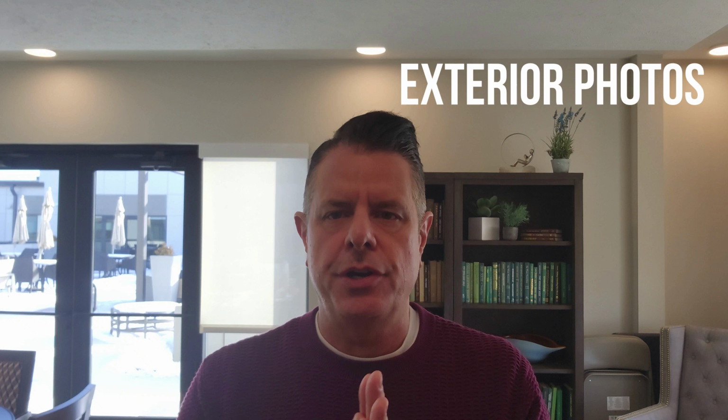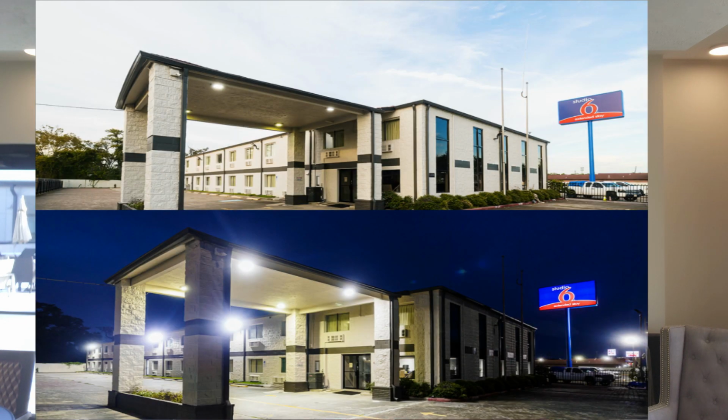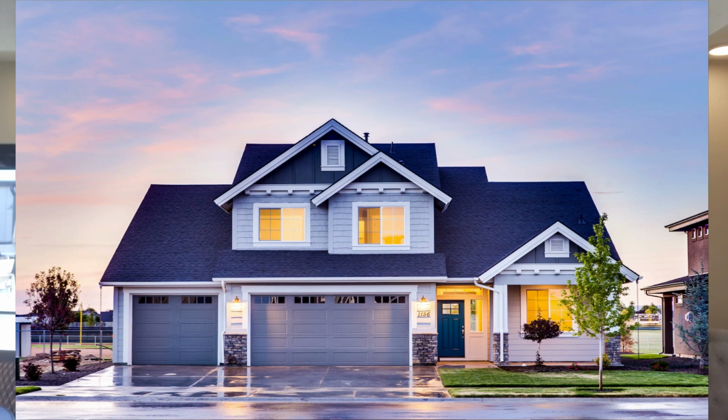Okay, the next thing I want to talk about is which photos to take. Let's start with the exterior photo. It's really important to get photos of your exterior both in the daytime and nighttime. Reason being is that some guests will show up during the day, some guests will show up at night. So you want to give them a visual when they're first pulling up to your property of what your property looks like online, both in day and night, so that it looks exactly like it does in the photos.